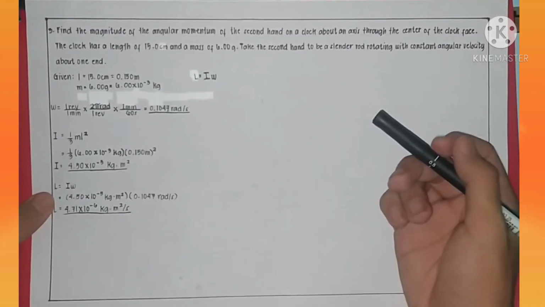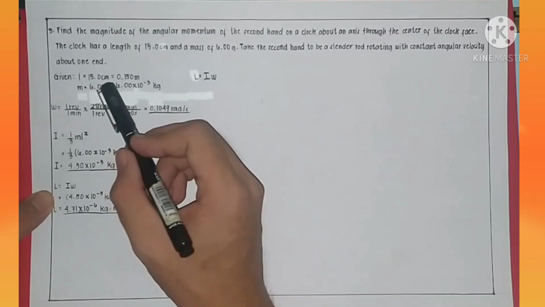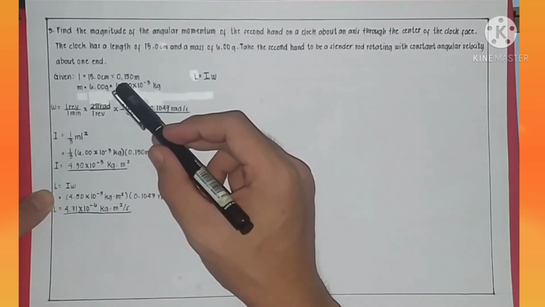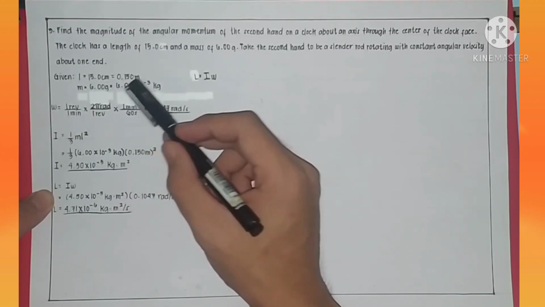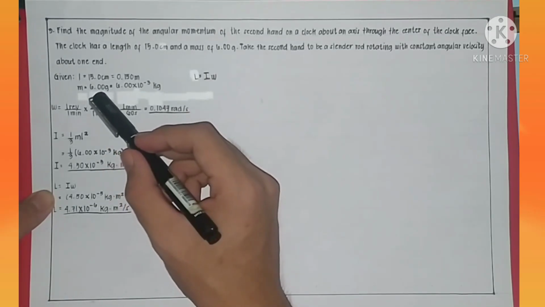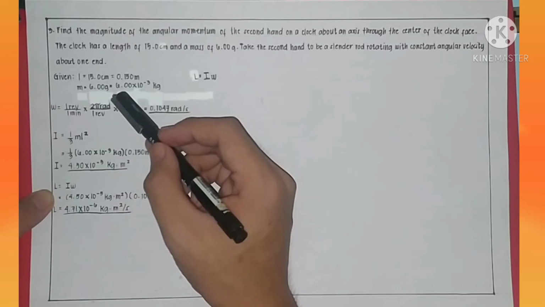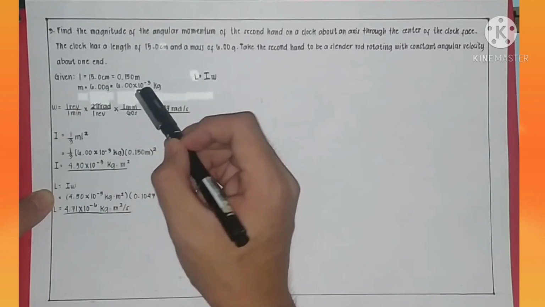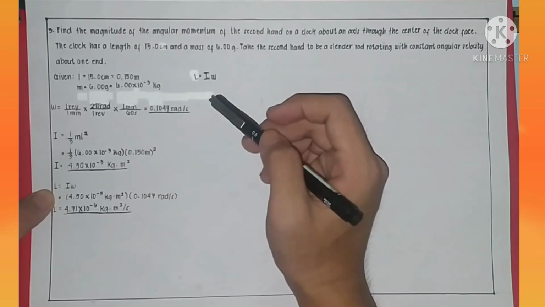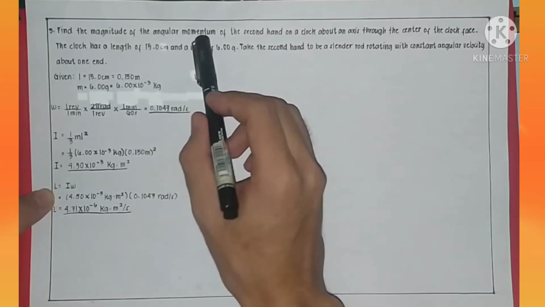In this problem, we are given a length of 15.0 cm, which I converted into meter, so it becomes 0.150 meter. We also have a mass of 6.00 gram, which I converted into kilogram, equal to 6.00 times 10 raised to negative 3 kg. For number 3, what we are looking for is the magnitude of the angular momentum.